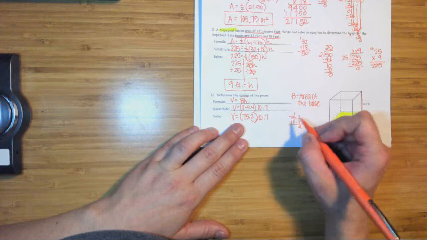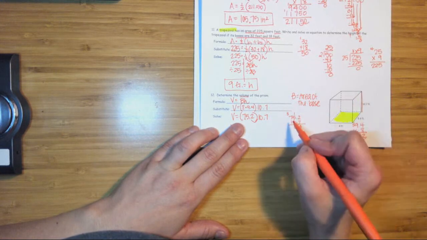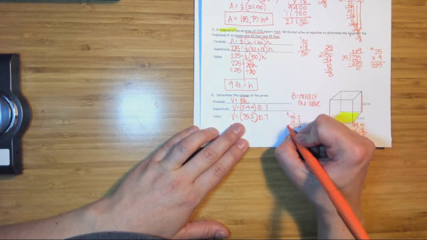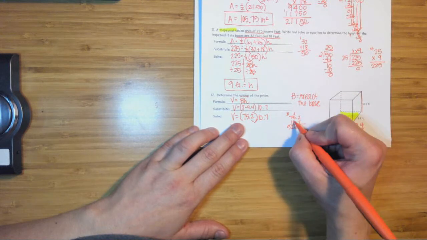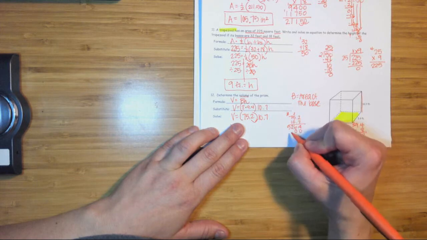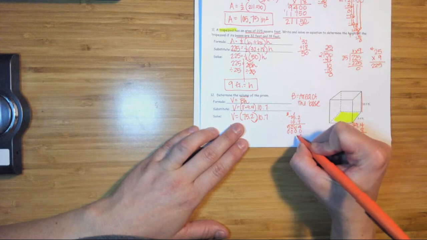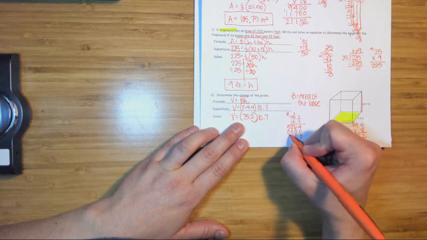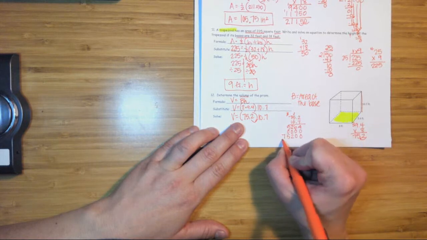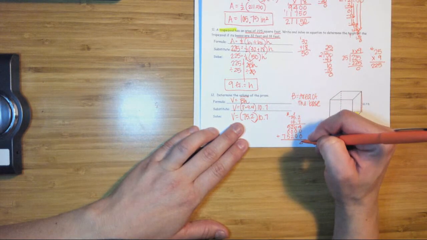7 times 5 is 35, plus 1 is 36. 7 times 7 is 49, plus 3 is 52. Add 0. 0 times 2 is 0, 0 times 5 is 0, and 0 times 7 is 0. I'm going to add 2 zeros. 1 times 2 is 2, 1 times 5 is 5, and 1 times 7 is 7. Now we're going to add down. 4 plus 0 is 4.